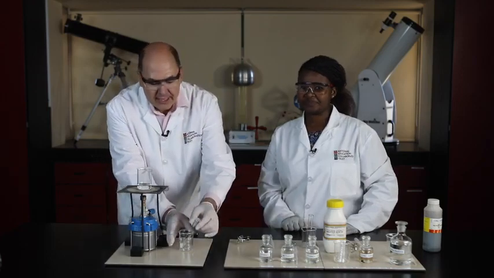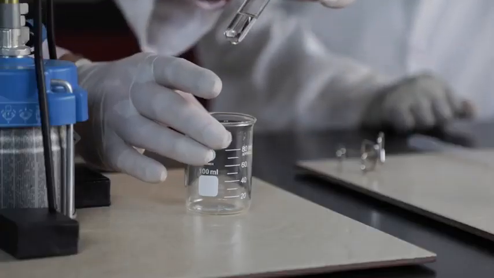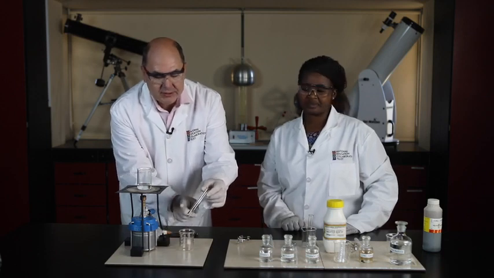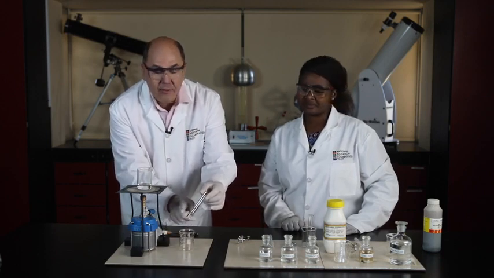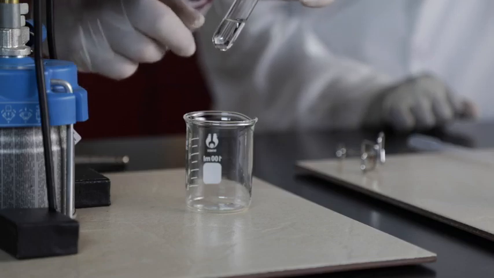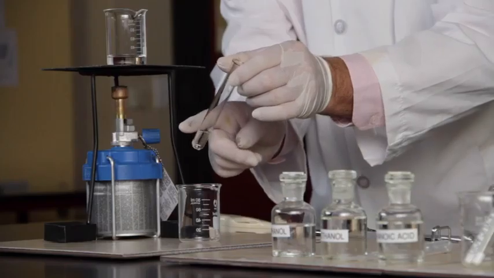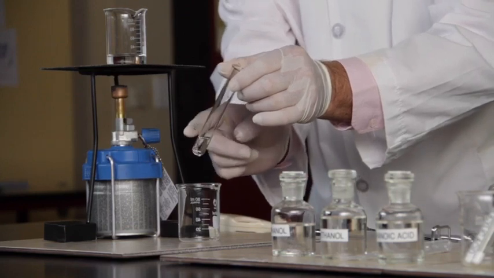Now, the reaction mixture is cool, and so we are ready to do the last part of the experiment. We need to separate the unreacted acid and the ester that's in here and the unreacted alcohol. This is the last part of the process.